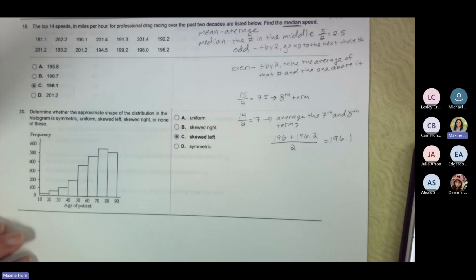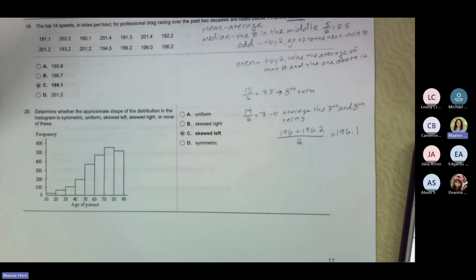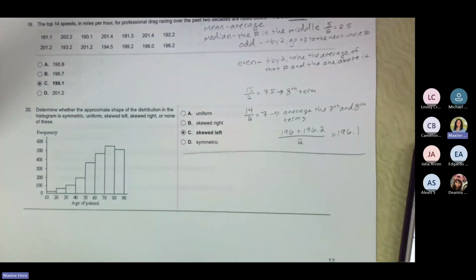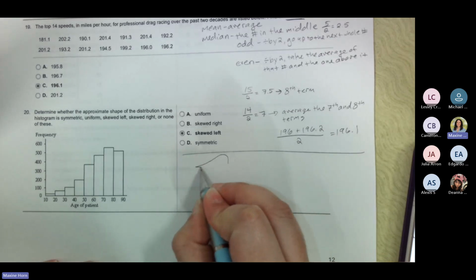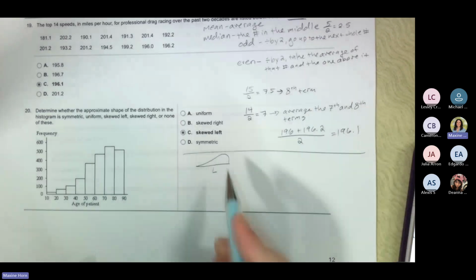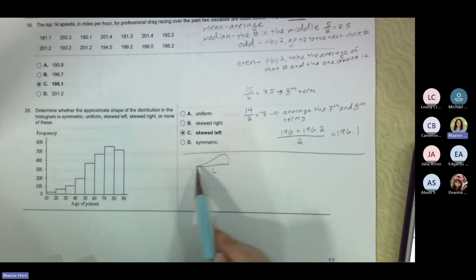Okay, moving on, number 20. Determine whether the approximate shape of the distribution in the histogram is symmetric, uniform, skewed left, skewed right, or none of these. Okay, so let's talk about the different types of skewing that we can have. When we talk about left skewed, the tail is to the left.